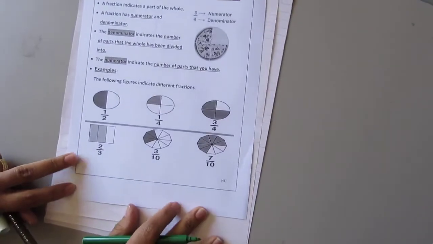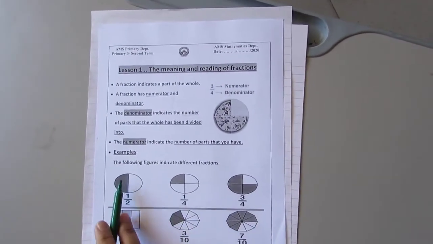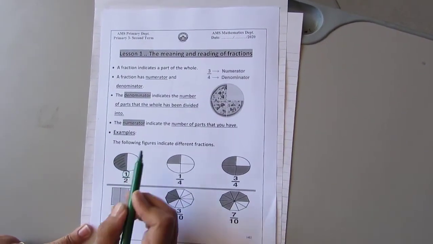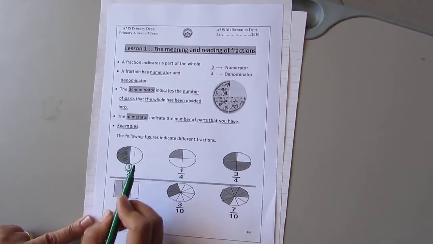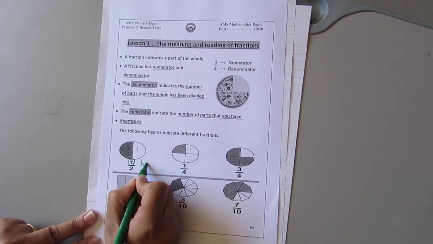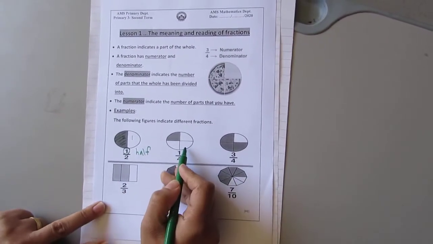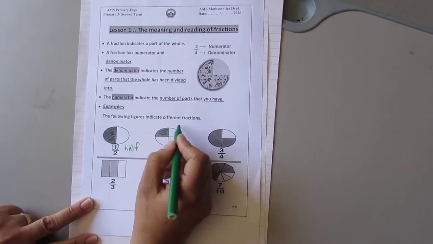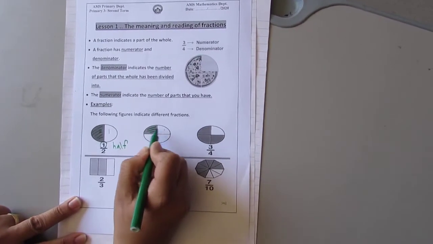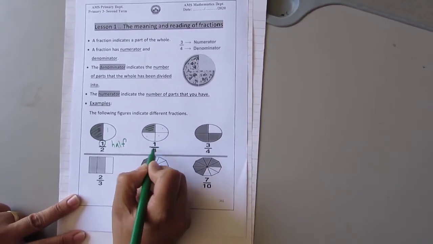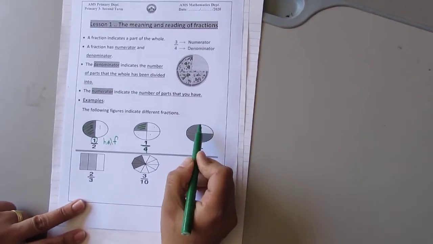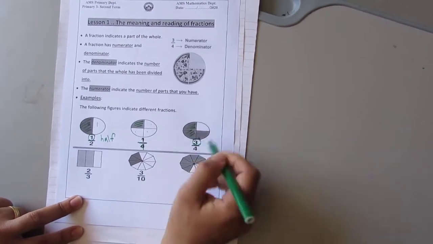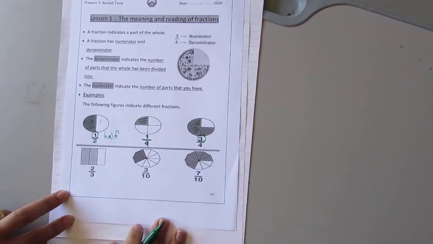Page 46. Here we have some examples of the fractions. Here we have only 1 shaded part, so we wrote here 1, and the whole parts are 1, 2. So it is 1 over 2, or we call it half. The other figure, we have also 1 shaded part, and we have 4 parts. 1, 2, 3, 4. So we wrote 1 over 4. Okay, here we have 3 shaded parts, so we wrote 3 as the numerator, and all parts is 4, so we wrote 4.